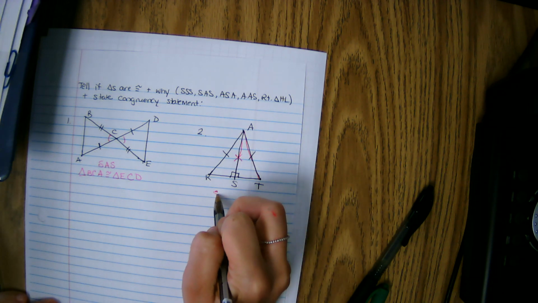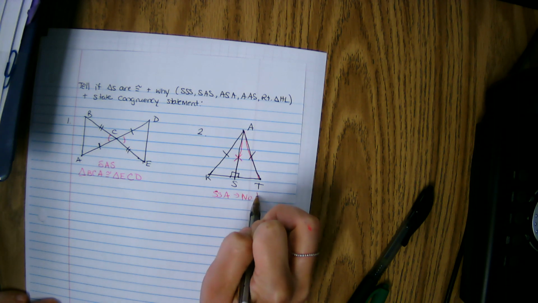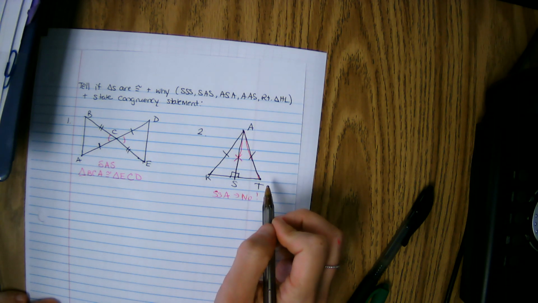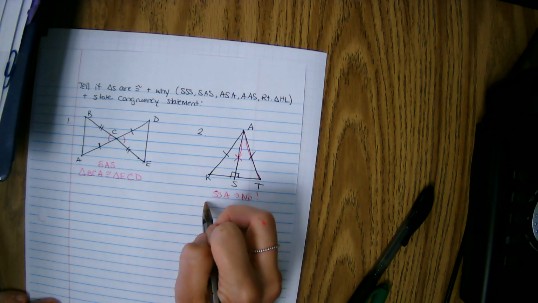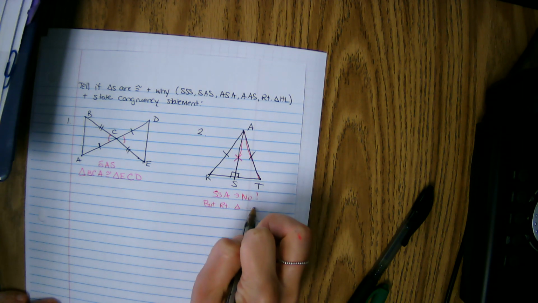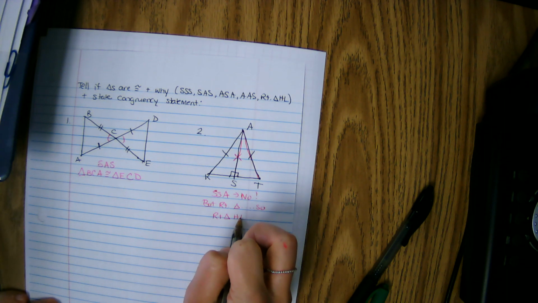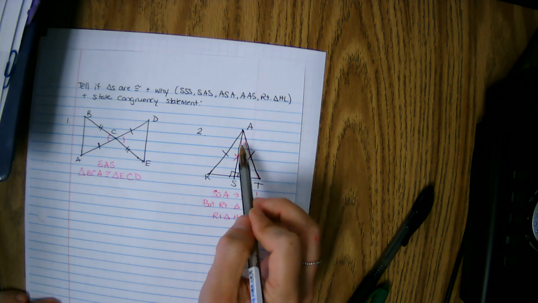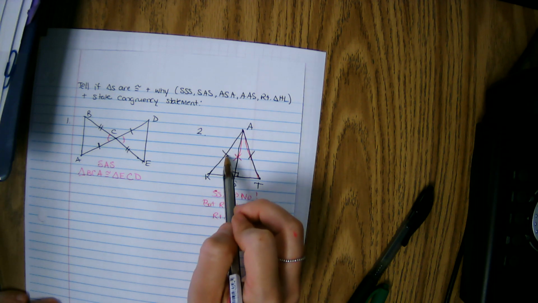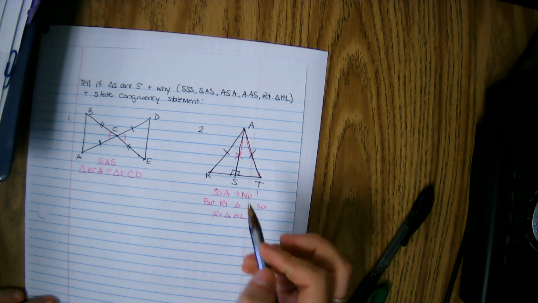Well, side, side, angle is not allowed. So we ask ourselves, is it an exception? And it's an exception if it's a right triangle. So yes, it's a right triangle. So we can use right triangle HL. You have a hypotenuse congruent to hypotenuse and a leg congruent to itself, which is the leg.